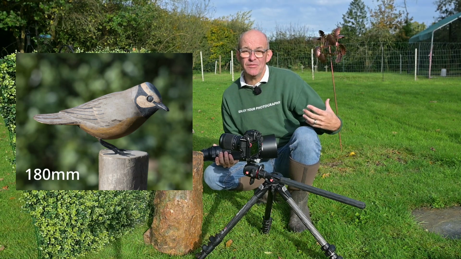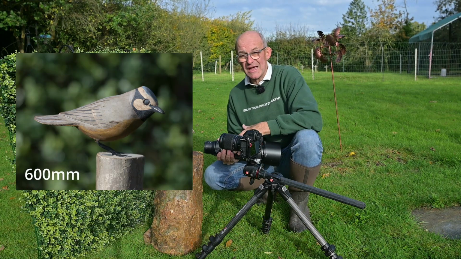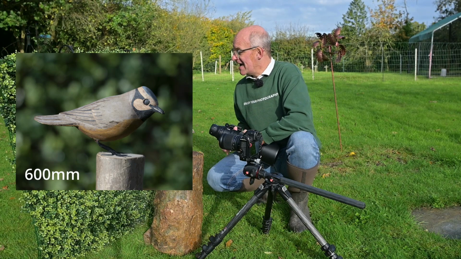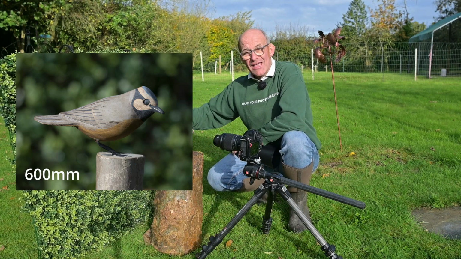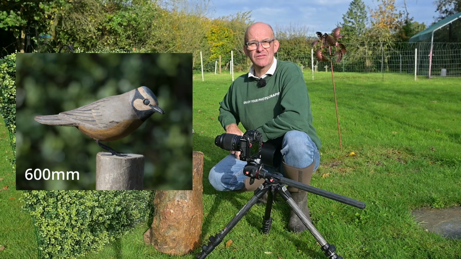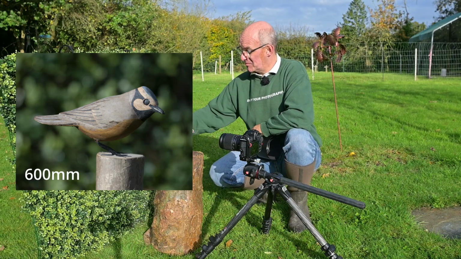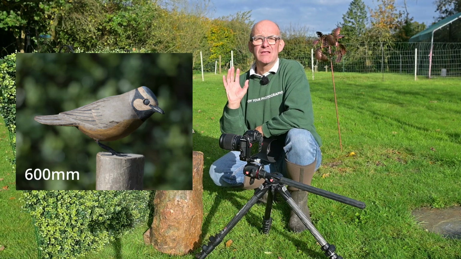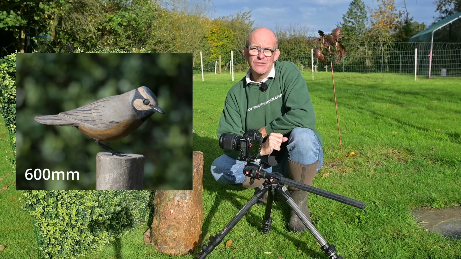Then I did the same thing again, but zoomed out to 600mm, and the hedge has gone even more out of focus. Now it's not completely out of focus because it's still fairly close, so that's the next thing that we're going to look at.